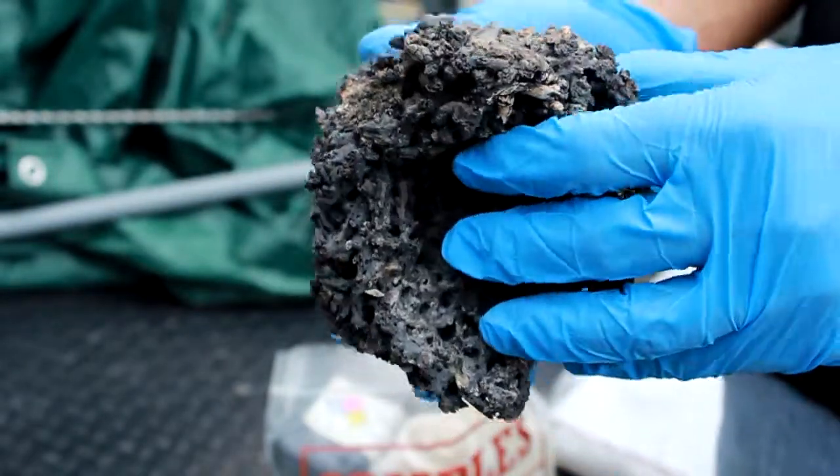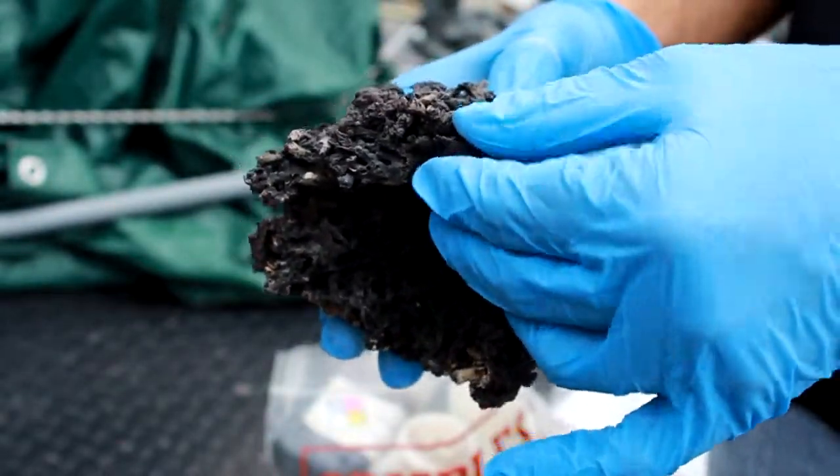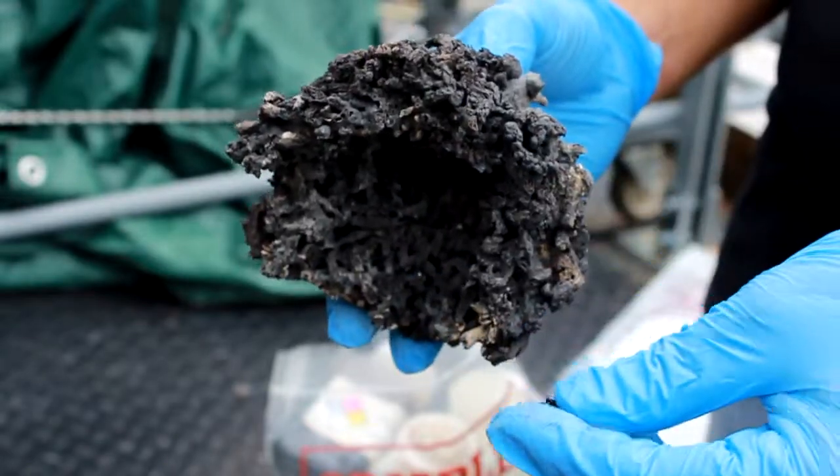These are gasifier tars, and they build up inside the gasifier. They're chunky and they come apart pretty easy. They're mostly made of carbon too.